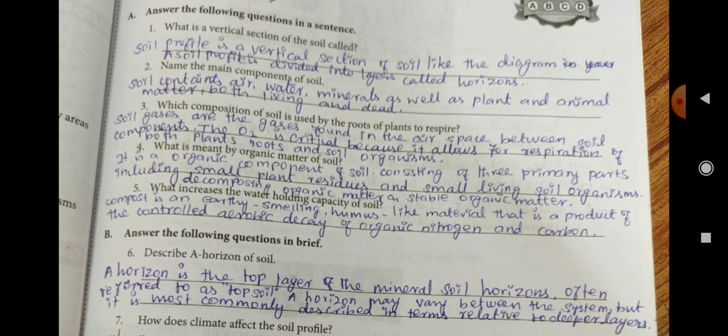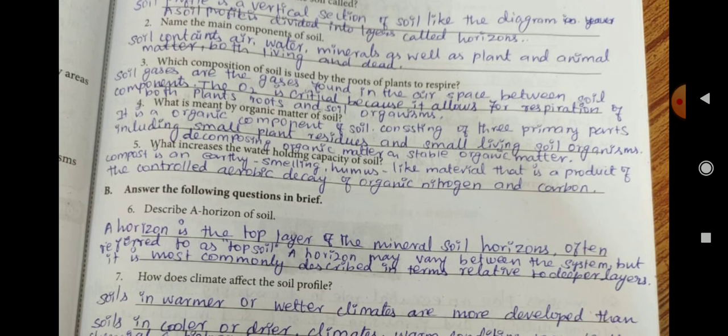Okay, next, name the main components of soil. What are the main components of soil? Soil contains air, water, minerals as well as plant and animal matter, both living and dead. Okay, next, which composition of soil is used by the roots of plants to respire? Soil gases are the gases found in the air space between soil components. The oxygen is critical because it allows for respiration of both plant roots and soil organisms.